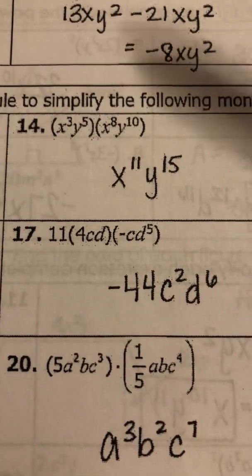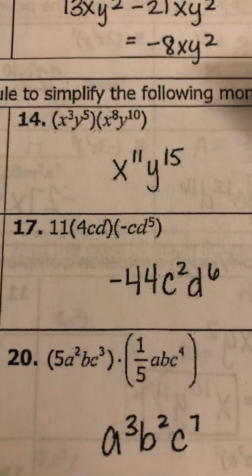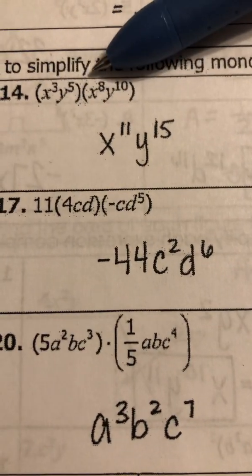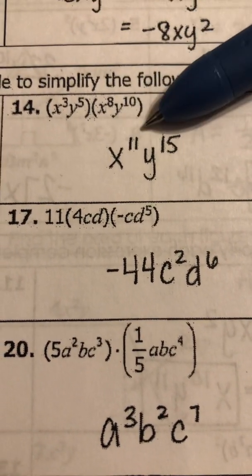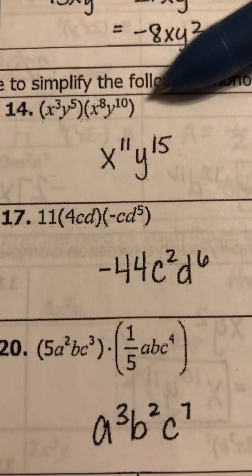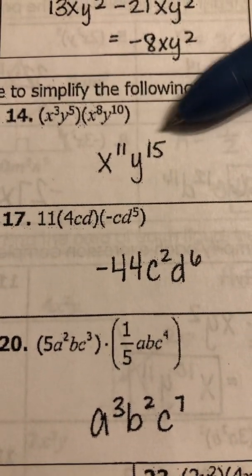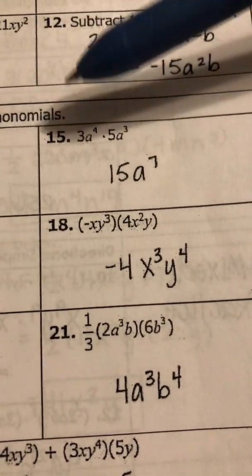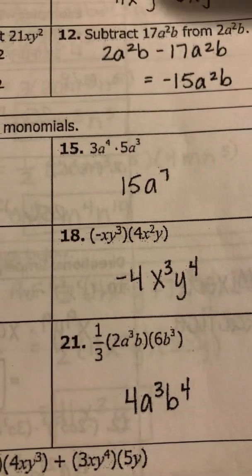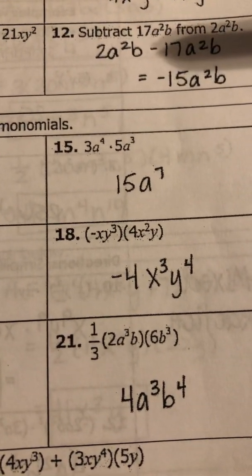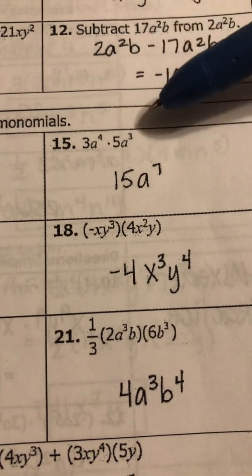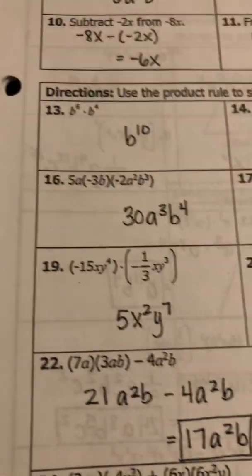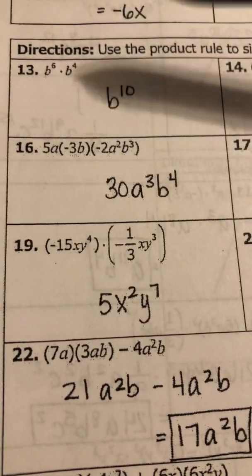For number 14, it looks like I have two terms that I'm multiplying together. I have the x's that I'm going to end up adding with my product rule, 3 plus 8 to get 11 here. And then I have the 5 and the 10 that I'm going to end up adding to get 15 over here. Over here, I have some coefficients now, so I have to make sure that I multiply 3 times 5. I'm going to get 15. And then I'm going to stick with my variable, and then I'm going to add the 4 plus 3, those exponents to get 7.